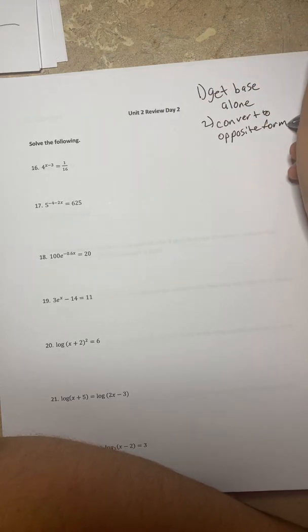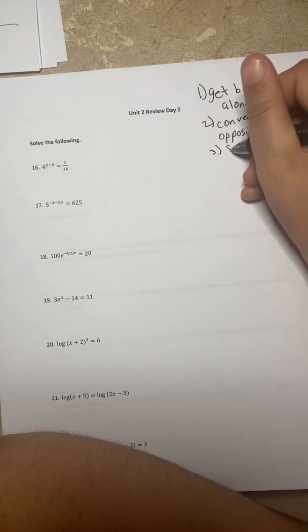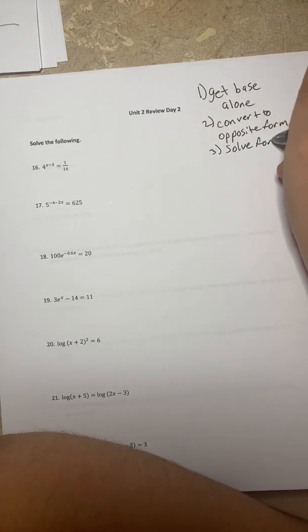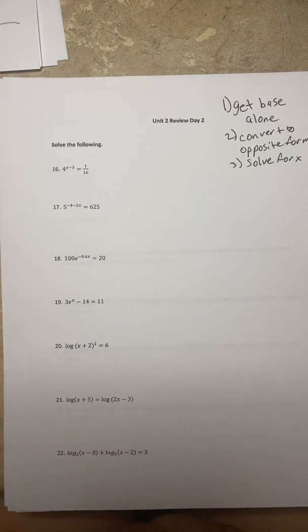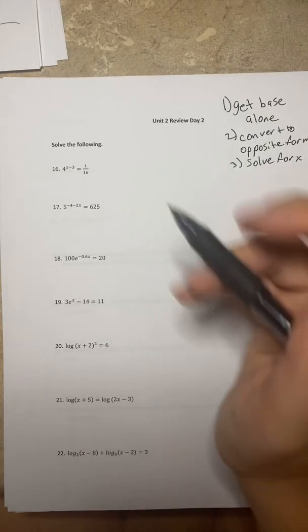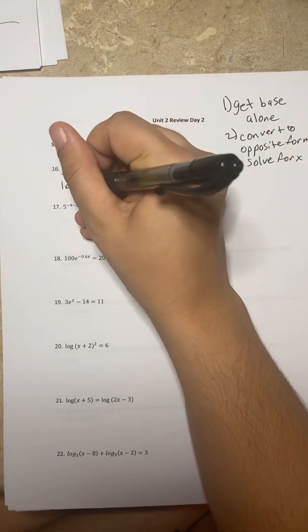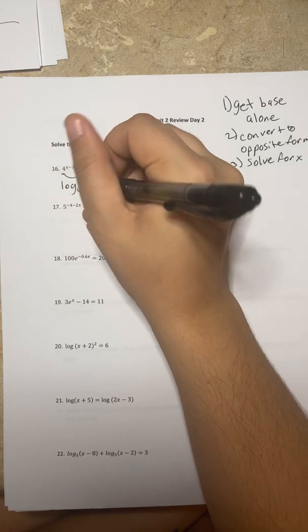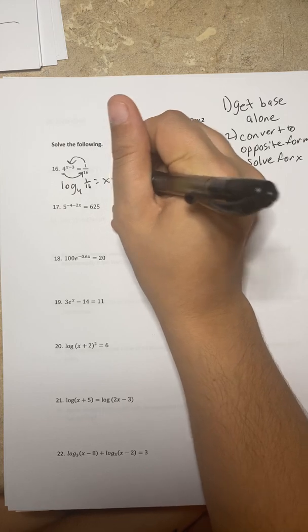So for example, if it's in logarithmic form, you're going to turn it to exponential. If it's in exponential, you're going to turn it to logarithmic. And then 3, solve for x. So for example, number 4, we got 4 to the x minus 3 equals 1/16. That one, the exponential is already by itself, so we go straight into converting it to its opposite form, which is logarithmic form. So that becomes log base 4 of 1/16 is equal to x minus 3.